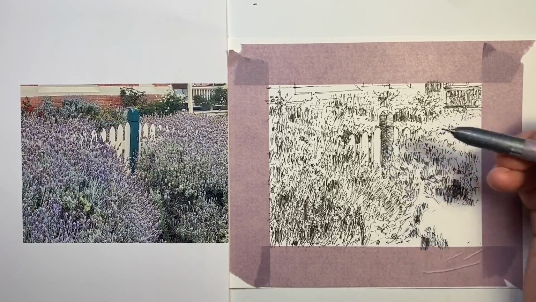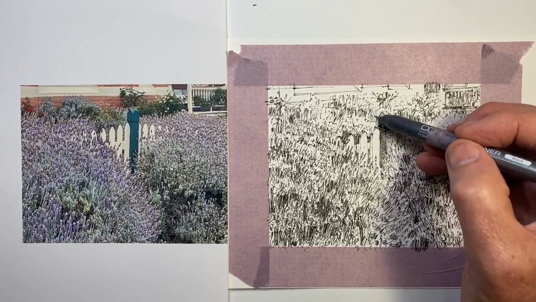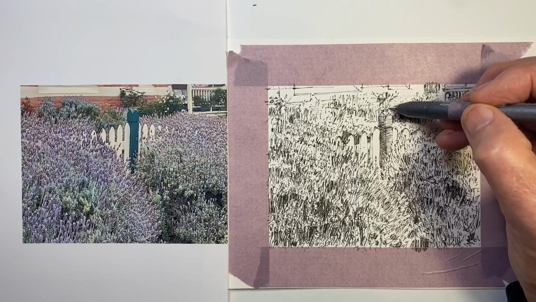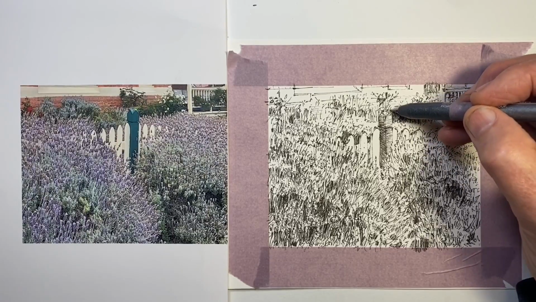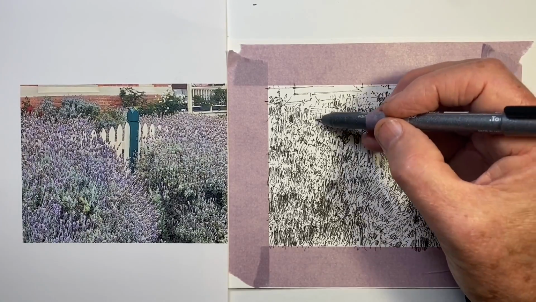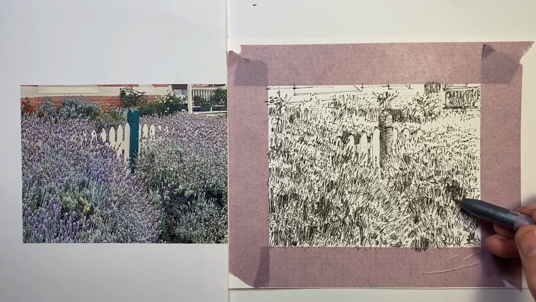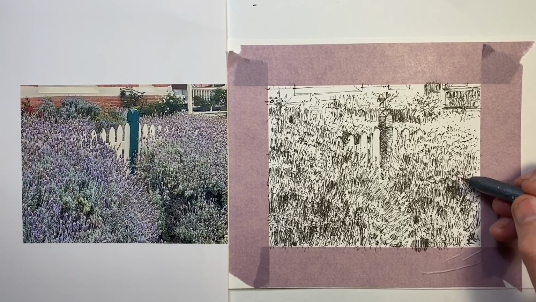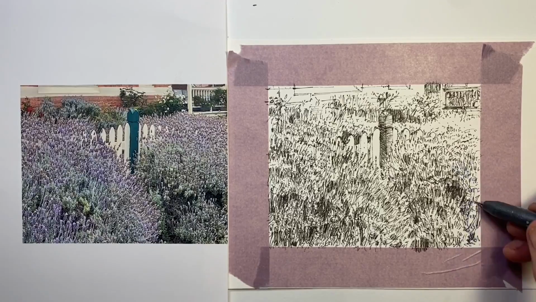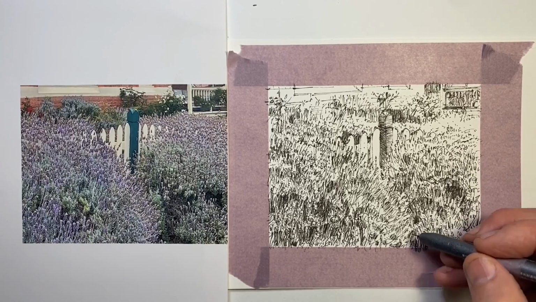So I'm clearly pausing, wondering what to do at that point. Trying to just define that post a little bit more by manipulating the values around it. Not worrying about the photo while I do that, just adjusting them for how I think they will work best in this.